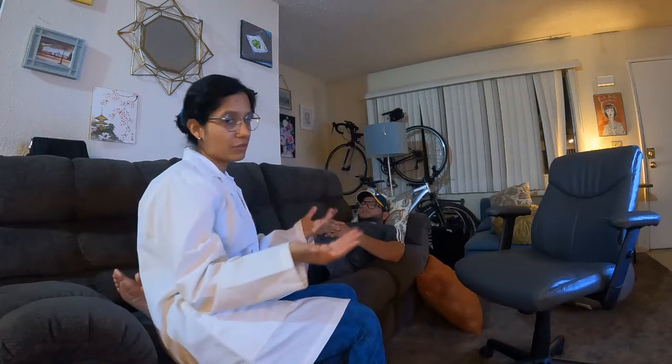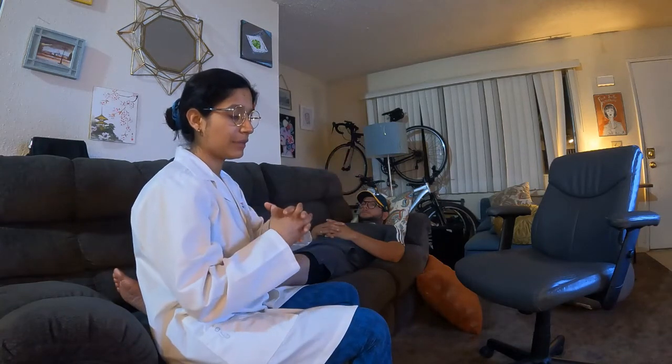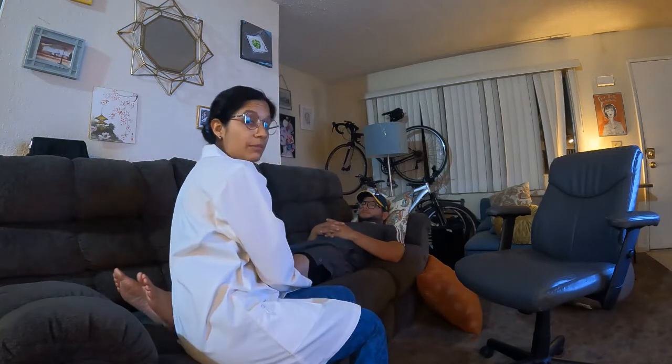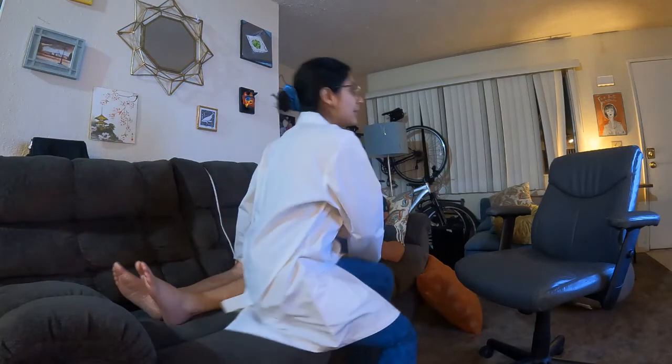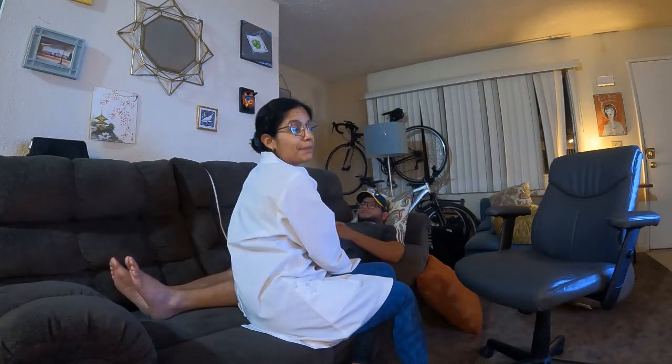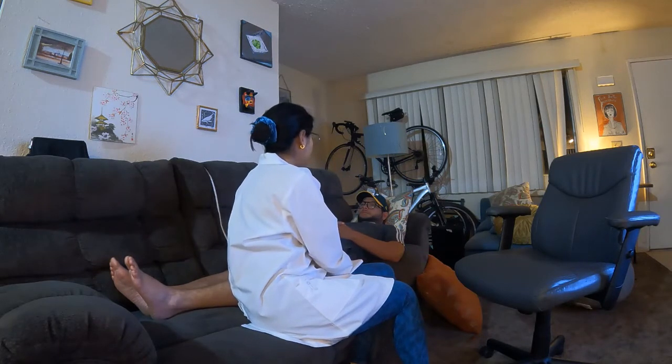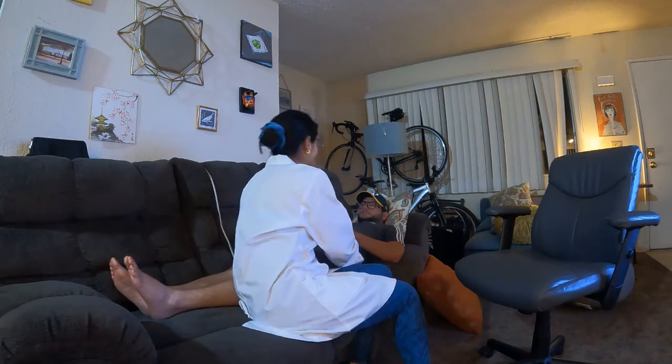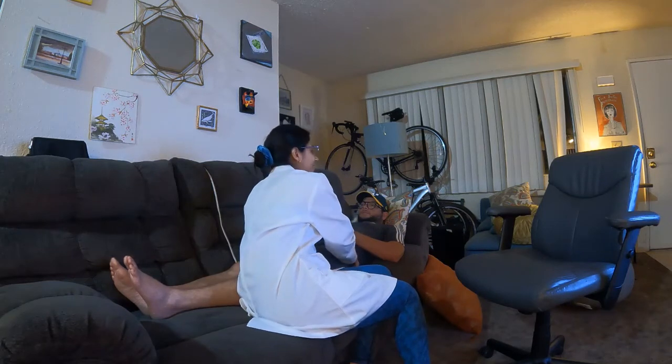We can also see the hip alignment when the patient is standing up, but in this case I'm doing it when the patient is supine, and I can palpate the hip, which is going to be the anterior iliac crest.